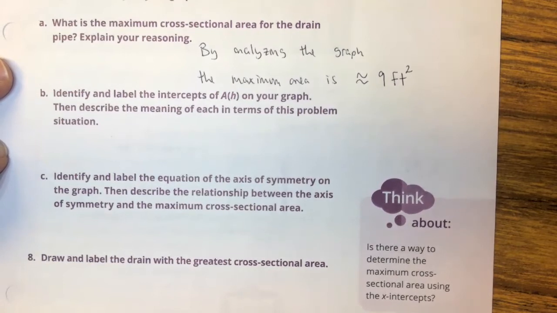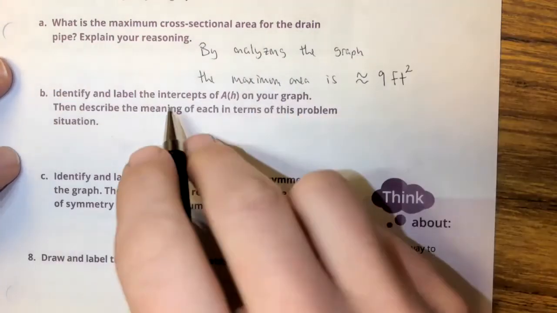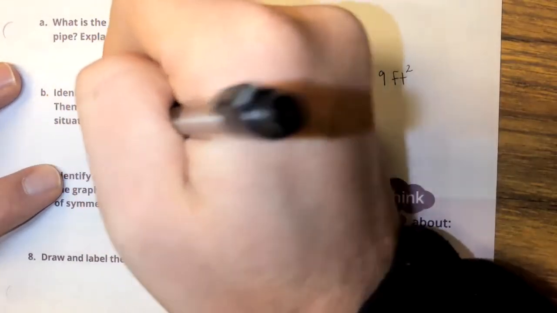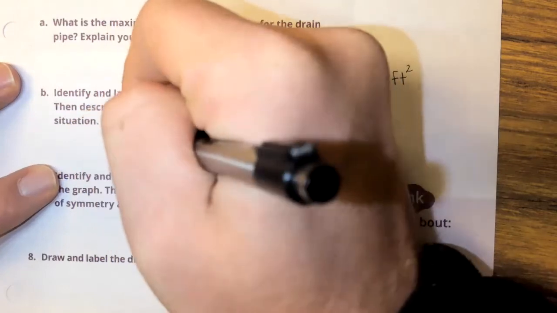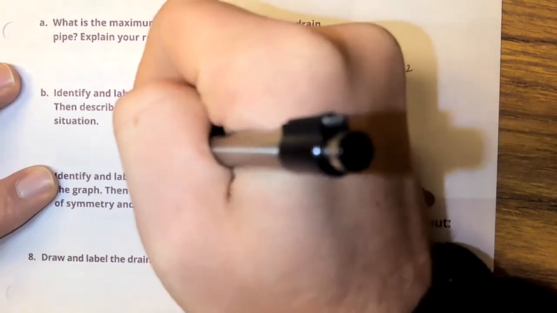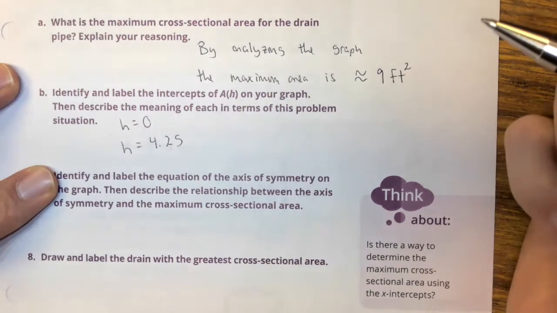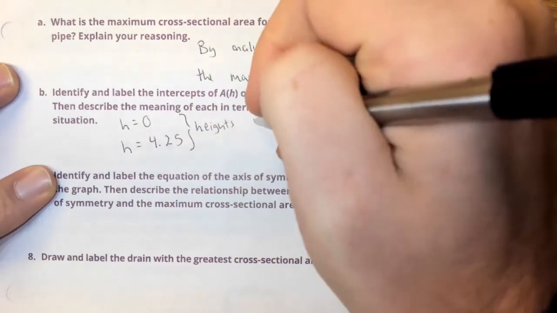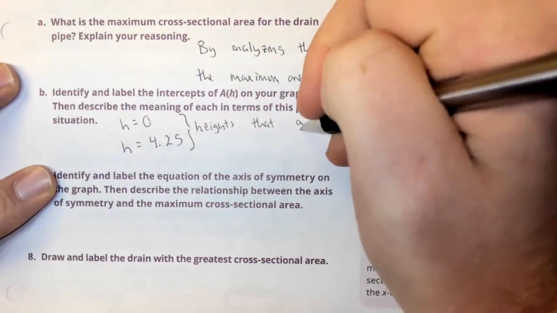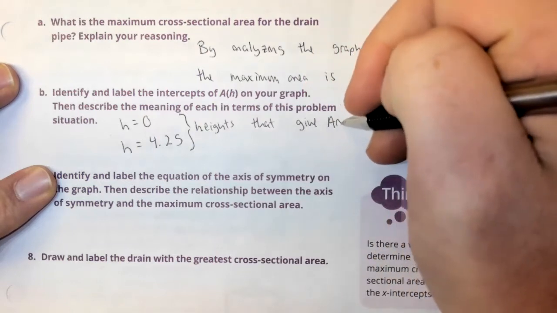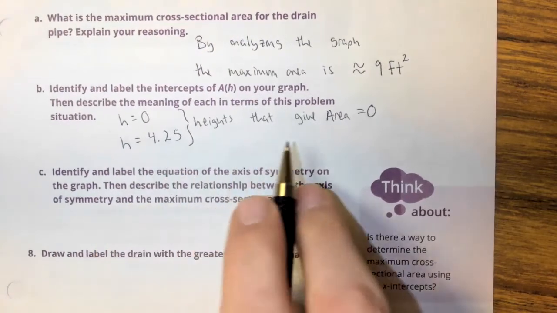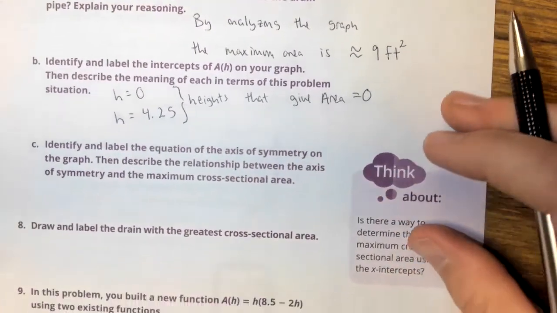Describe the meaning of each. So I suppose we can do this question first. Identify and label the intercepts of A of H on your graph. So H equals 0 is one intercept, and H equals 4.25 is another. Those are your two intercepts. These are the heights. To interpret their meaning, these are the heights that give area equal to 0. By plugging in these two heights to our function, we will have areas equal to 0.